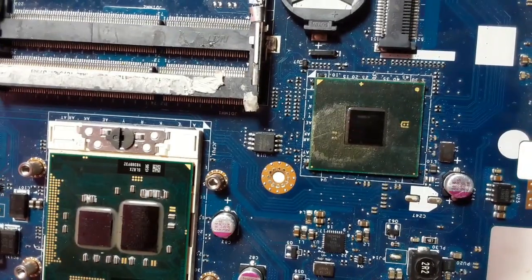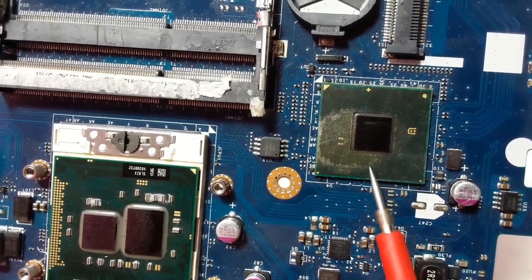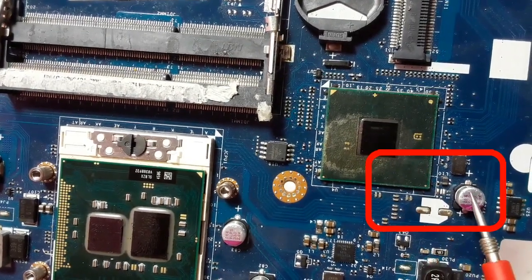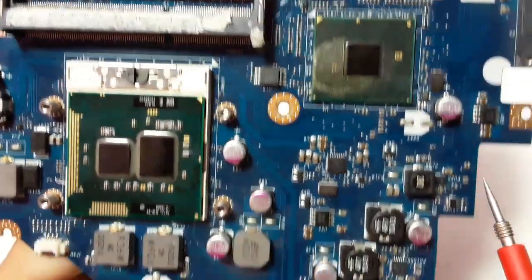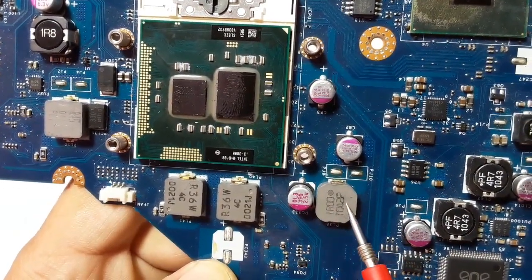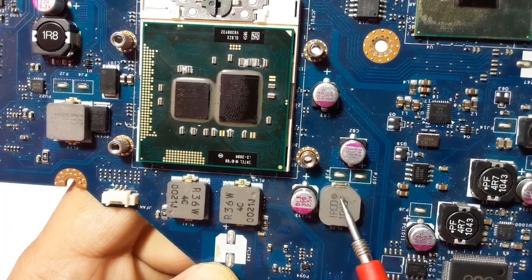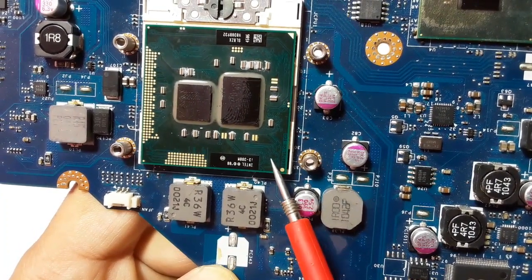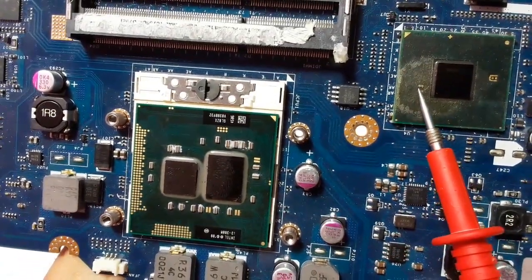Okay? And for the ICH, as you can see, we have a circuit. This chemical capacitor basically is the filtering capacitor for the GMCH. And over here we have another inductor with capacitor. This is basically the plus VCCP power for the CPU, the ICH, and the North bridge.